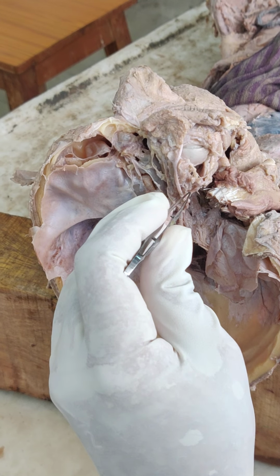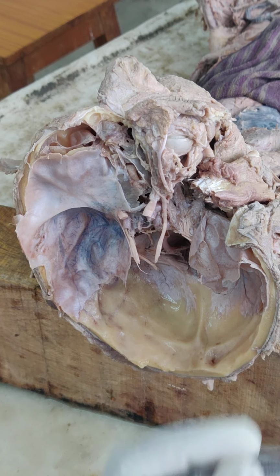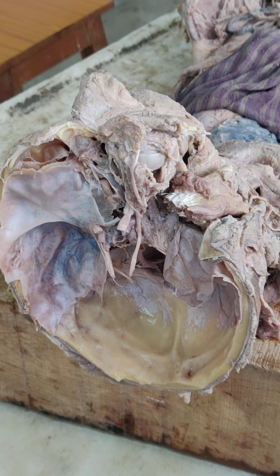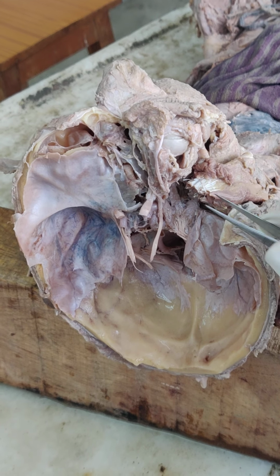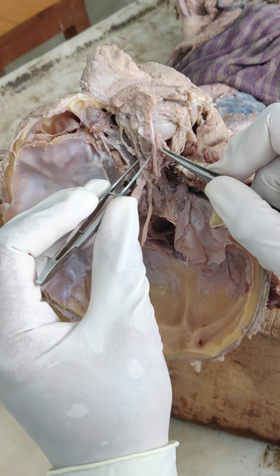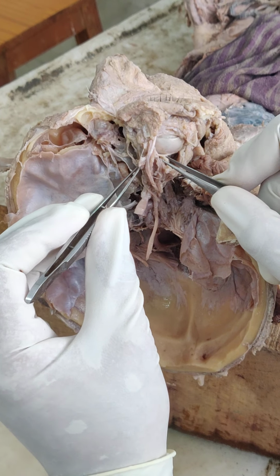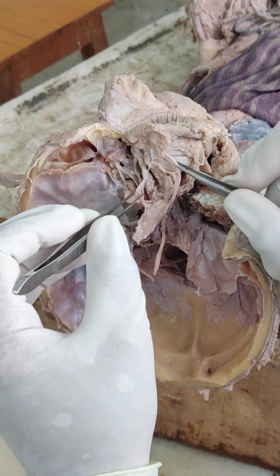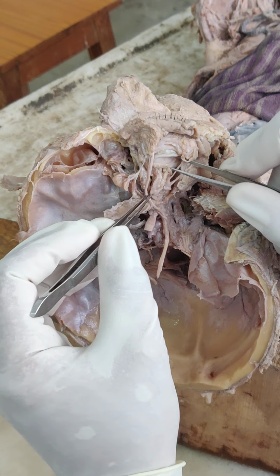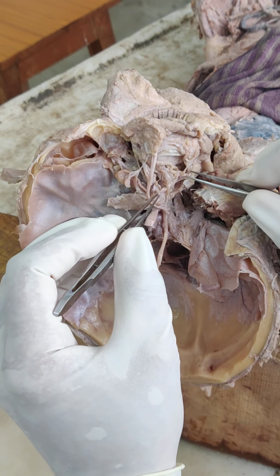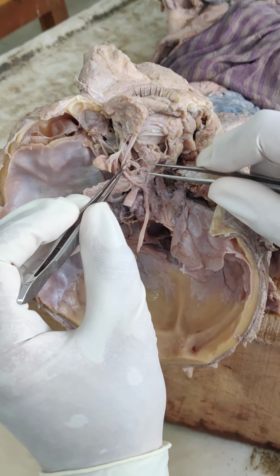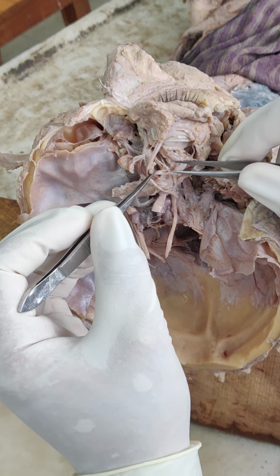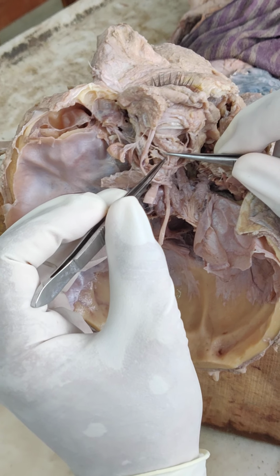Initially it gives a recurrent meningeal and muscular branches, given by the lacrimal branch as well as from the main trunk, just below the levator palpebrae superioris and superior rectus. We can reflect. Here you can see there is a main trunk which passes along with the nasociliary nerve. So this is the main trunk of the ophthalmic artery, and this is a nasociliary nerve.